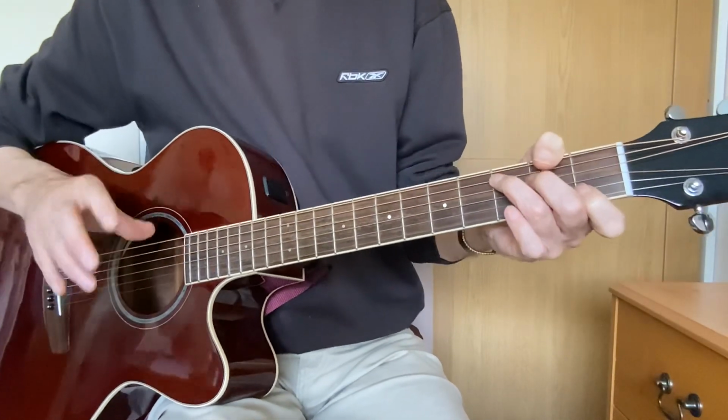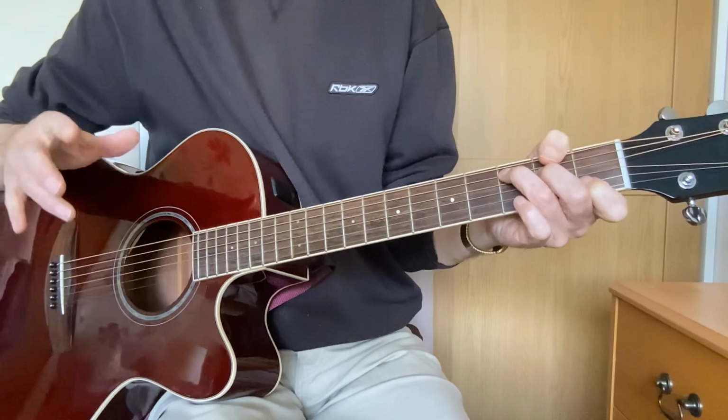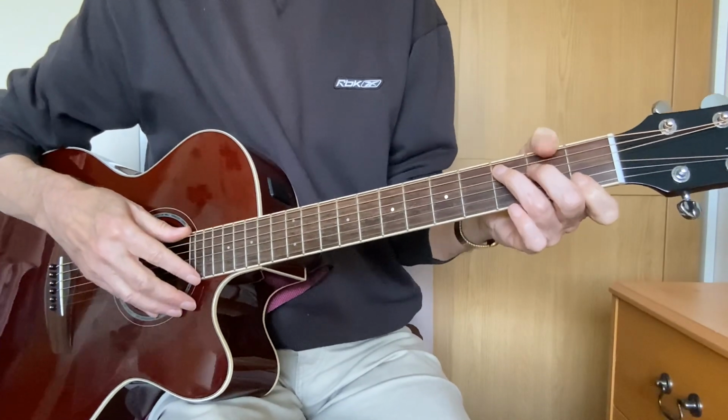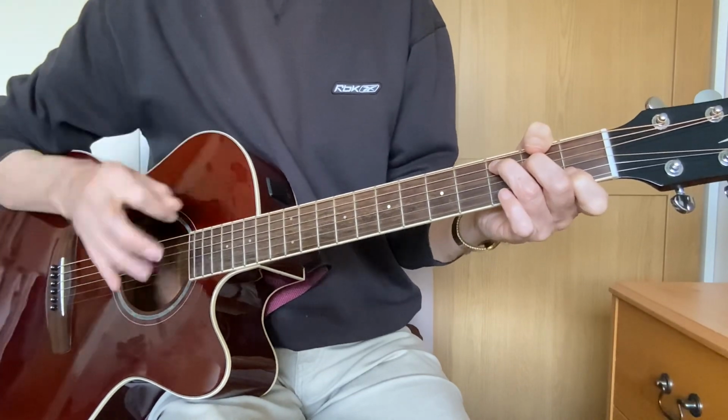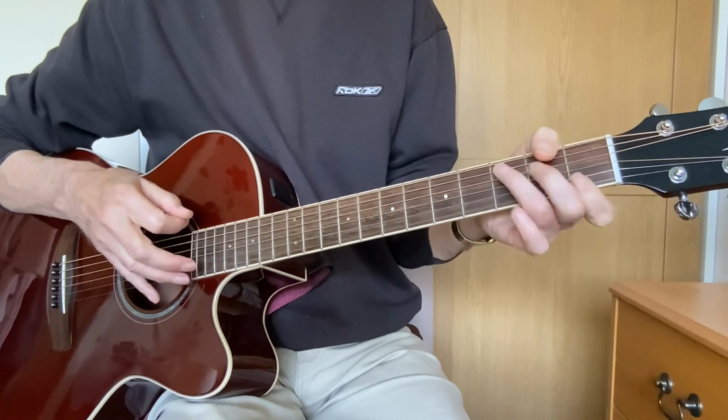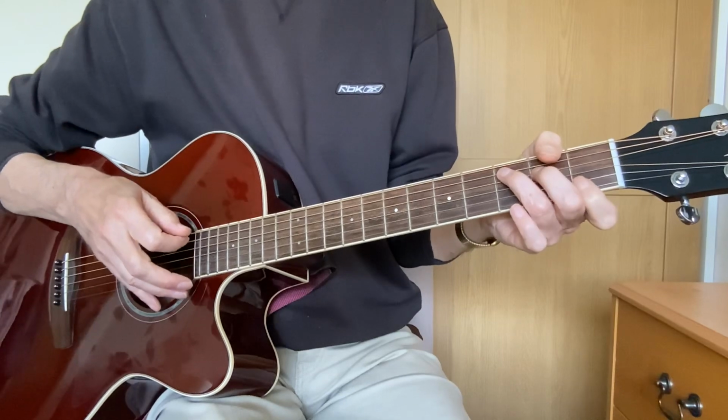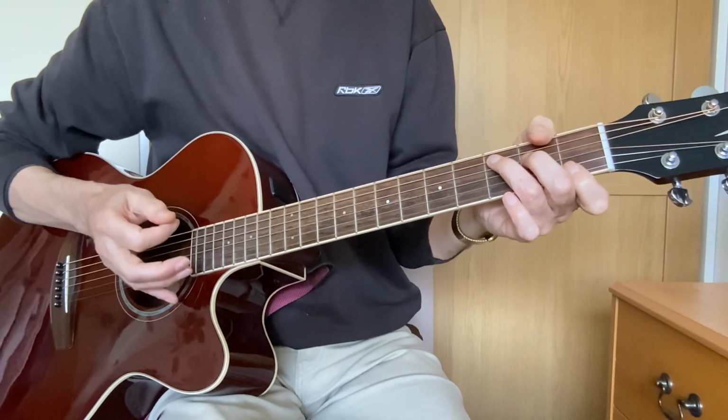Okay, so what does that look like in practice? Well, we've got the song written down. Hopefully you've managed to copy that or take a screenshot of it yourself. We're looking at the simplified version here, and we want to take our right hand out of the equation and just learn where the chord changes are and how the song moves.